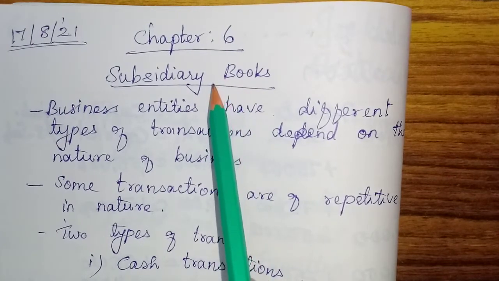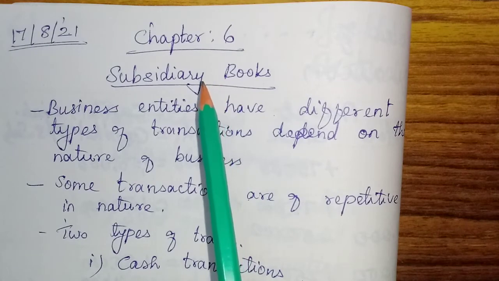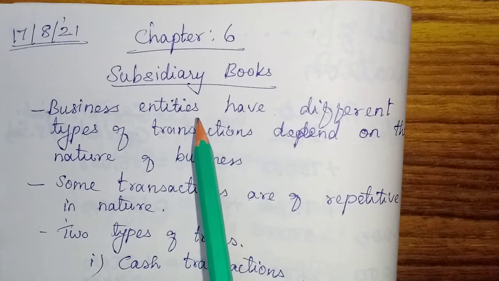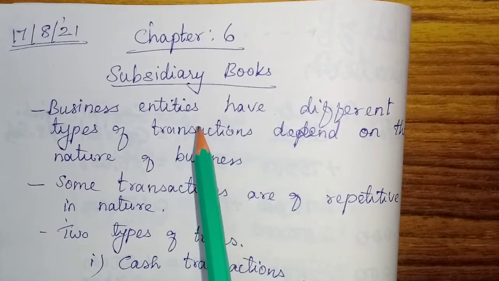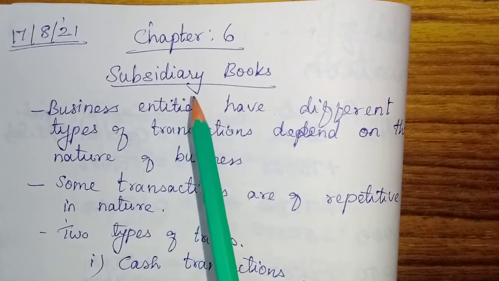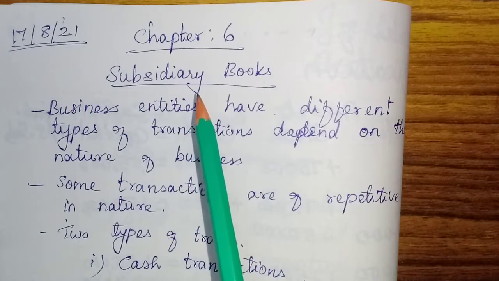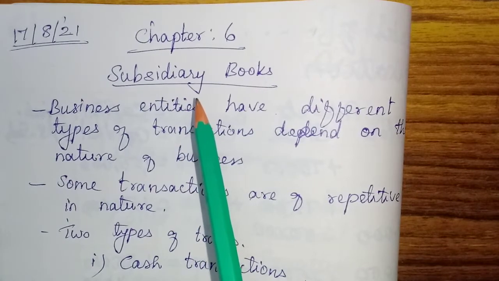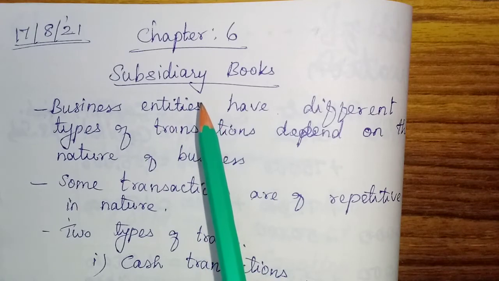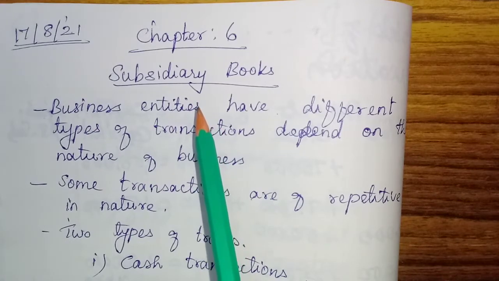What we have learned in accountancy is that we know how to prepare journal entries, isn't it? Journal entries are the first step in the process of accounting. Journalizing is the alternative name for preparing journal entries. In the book, maybe one transaction is given for one day. But just imagine a big business concern, large business organizations, they will have plenty of transactions.